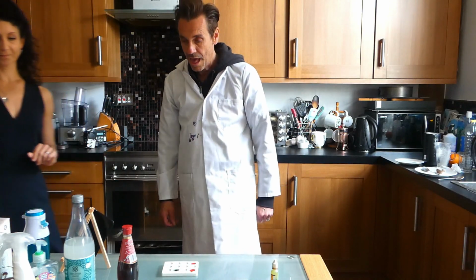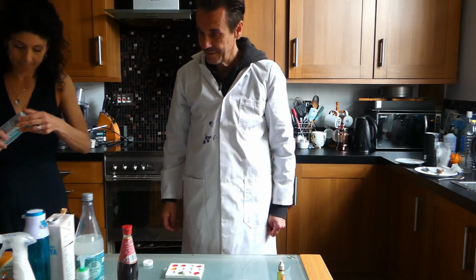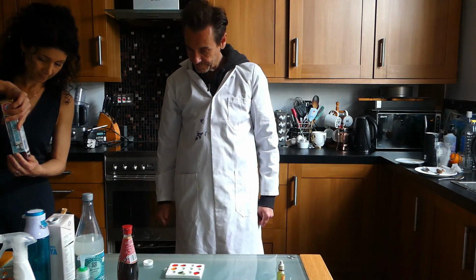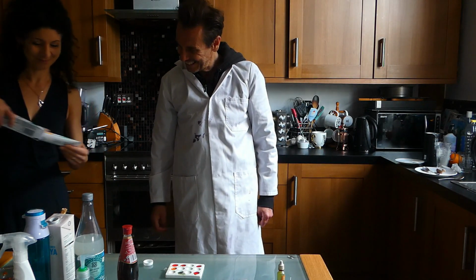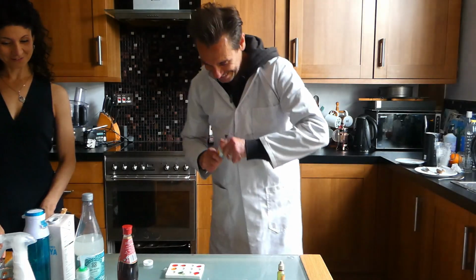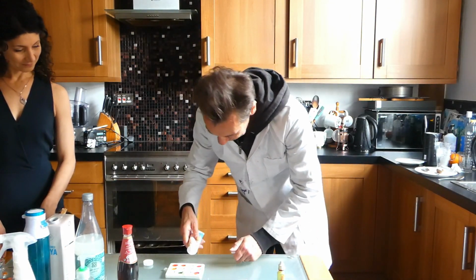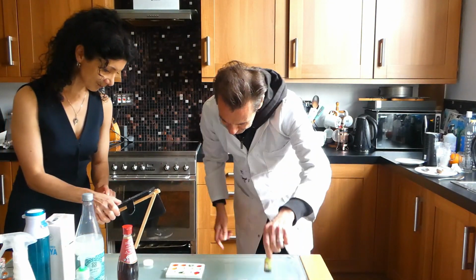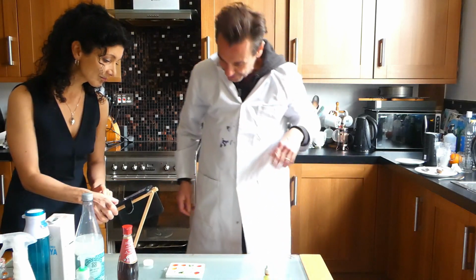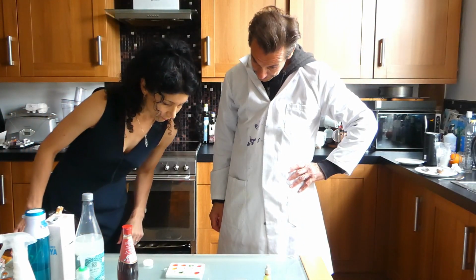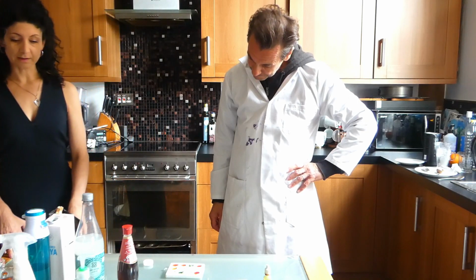Right, next one. Let's try some toothpaste. That's alkaline. It's like a greenish blue, so a weak alkali, definitely.